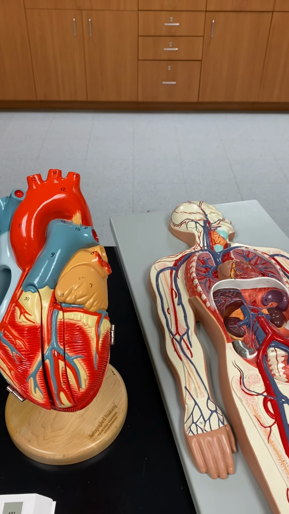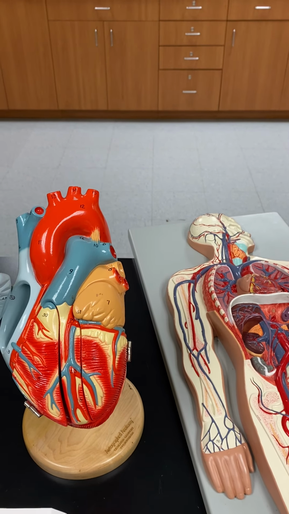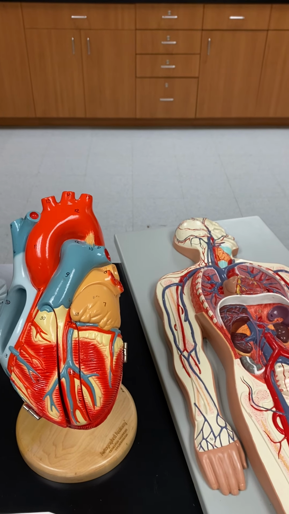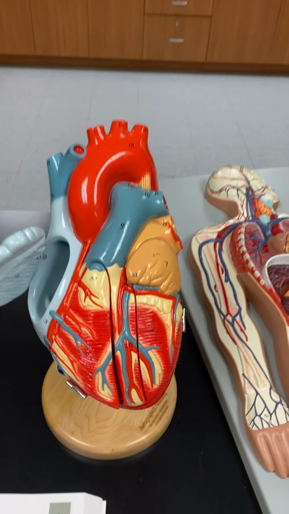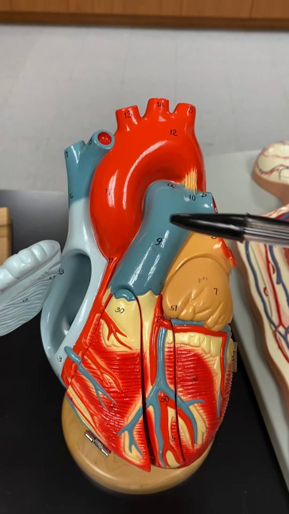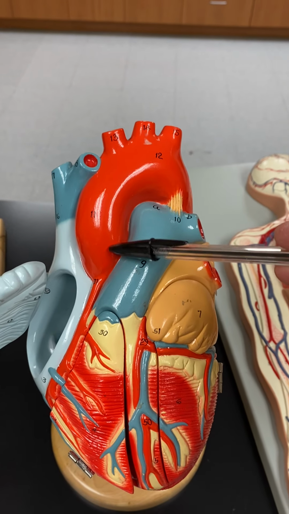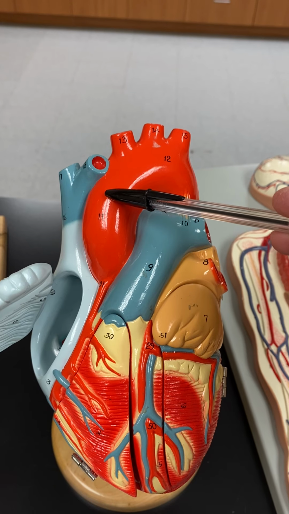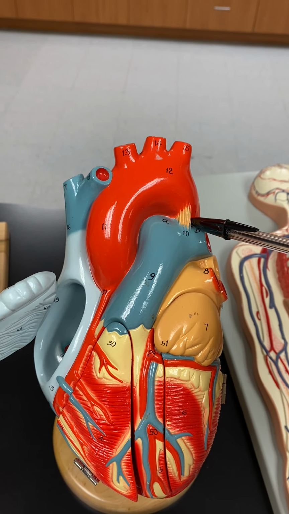Hi class, this video is going to be covering the blood vessels that we learned in lab. We're going to start at the aorta on the heart model. Remember, here is the aorta. This portion coming out of the heart is the ascending aorta, and this is the arch.